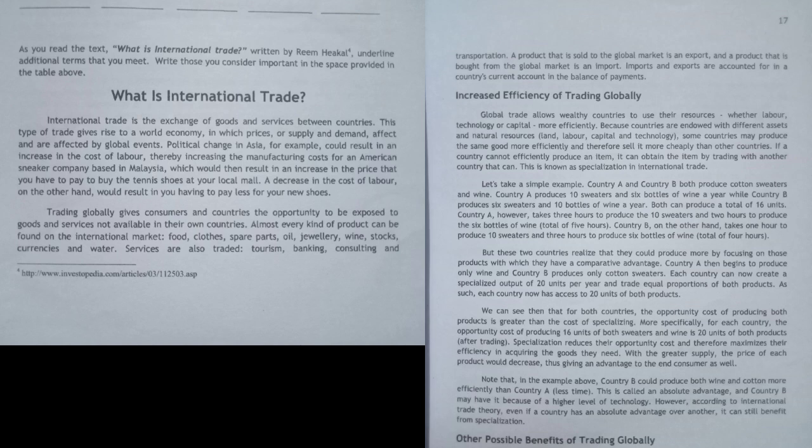A product that's sold to the global market is an export, and a product that is bought from the global market is an import. Imports and exports are accounted for in a country's current account in the balance of payments.